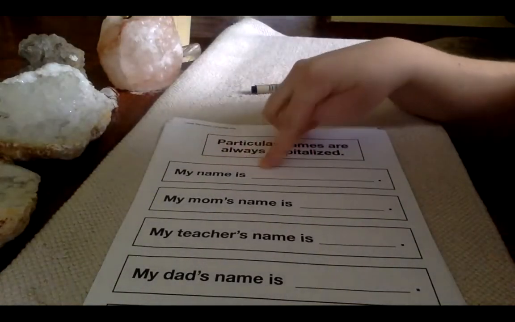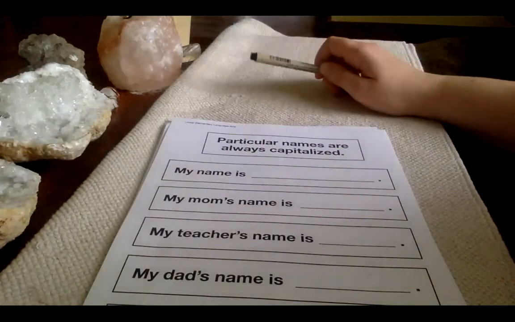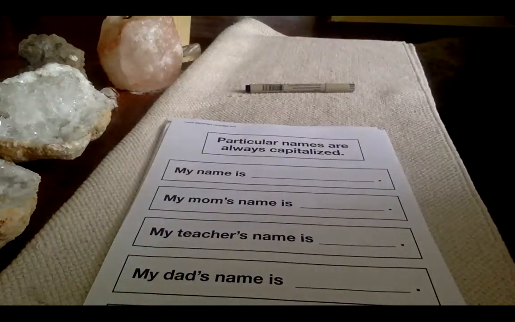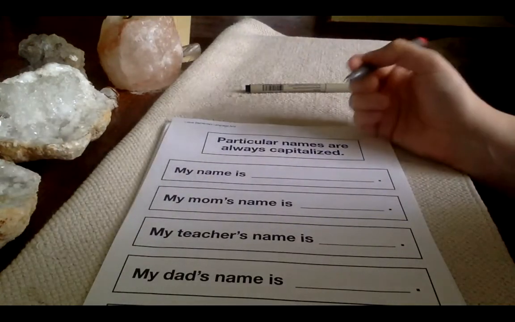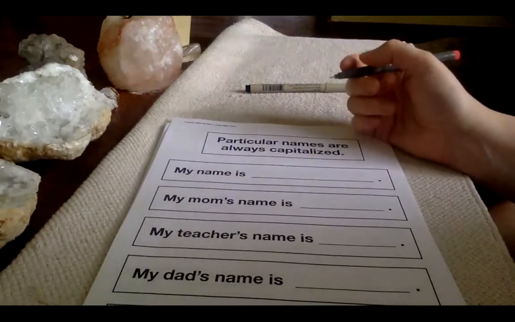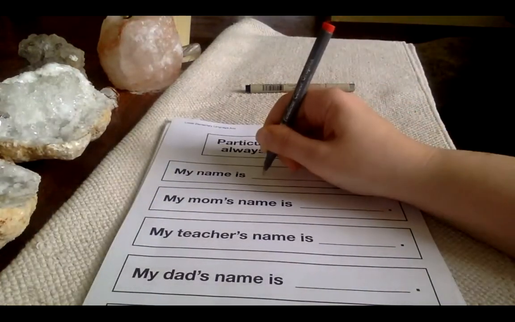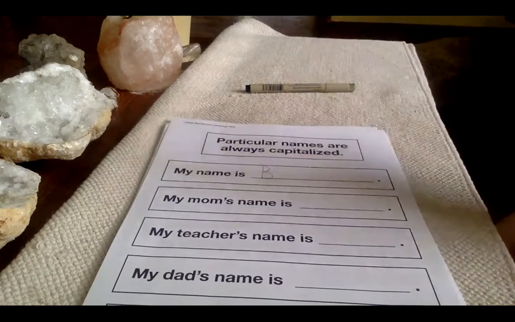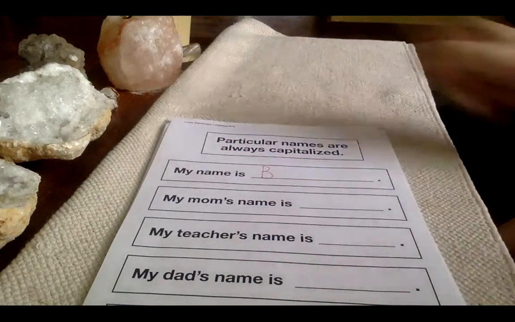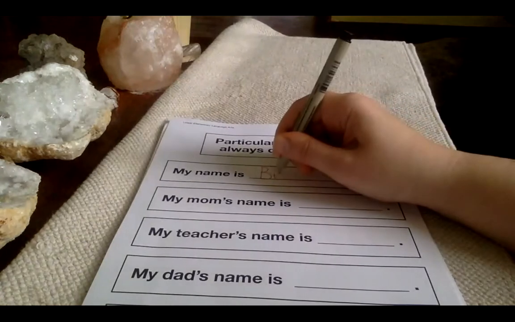This says, my name is Miss Brenda. I'm just gonna put Brenda for this, so I make sure I have a capital B for Brenda, and then I can write the rest of my name.